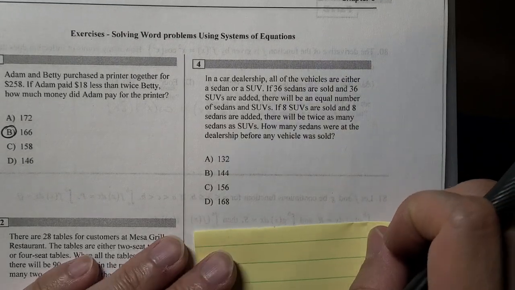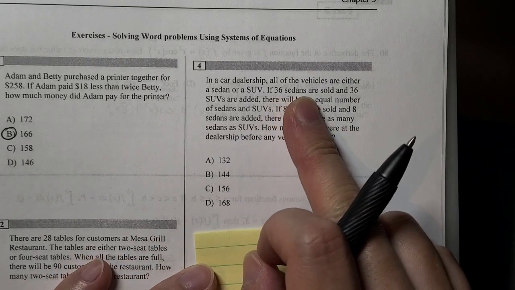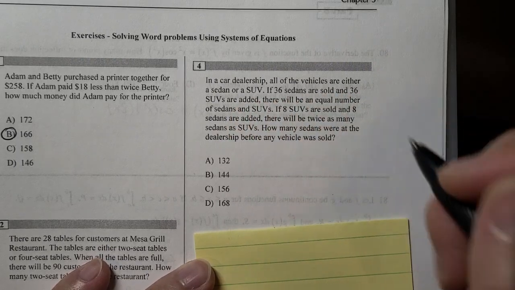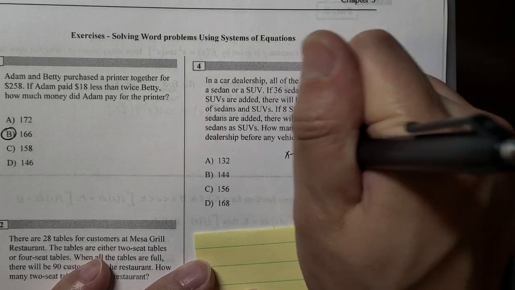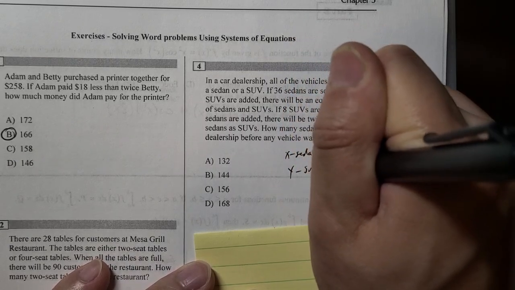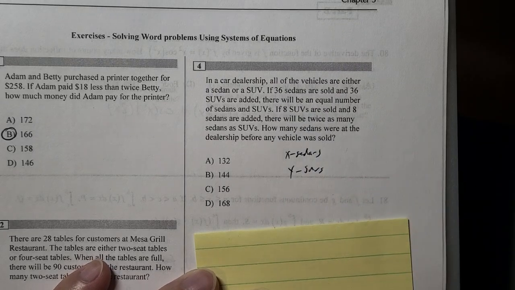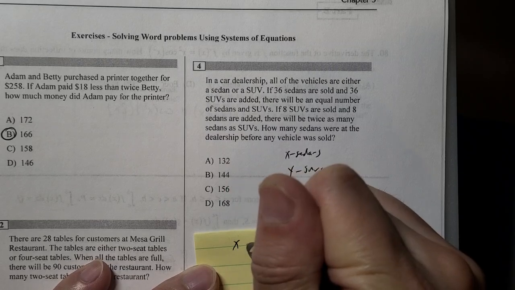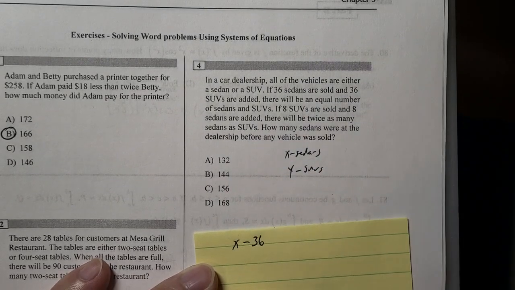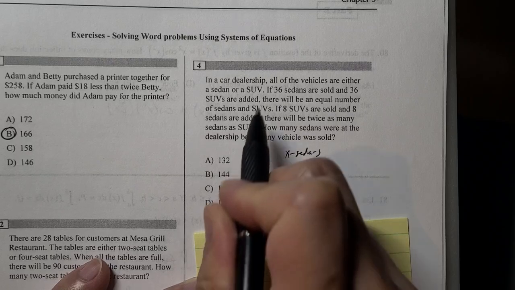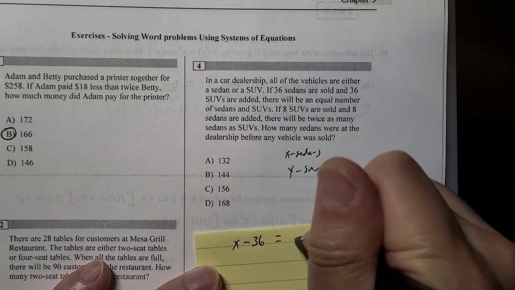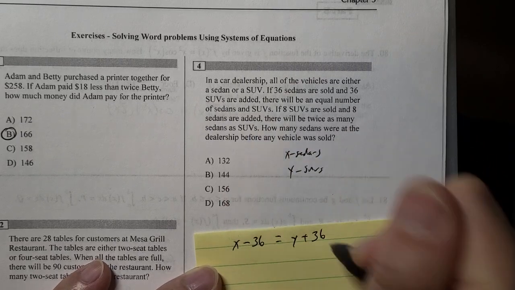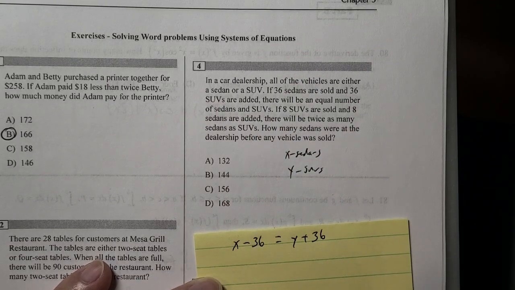Okay, were you able to get it? So this one says, if 36 sedans are sold and 36 SUVs are added, I'm going to let x be sedans, y is SUVs. So 36 sedans are sold and 36 SUVs are added, they'll be an equal number. So if they're sold, we want to subtract 36 from x, this is the inventory. If they start with x and sold 36, you subtract. It would equal y plus, how many? 36 SUVs were added, so you want to add 36 to the inventory.